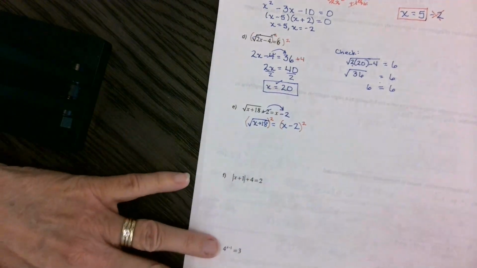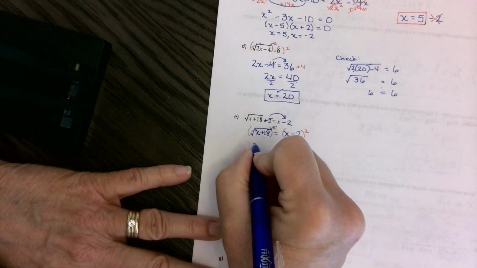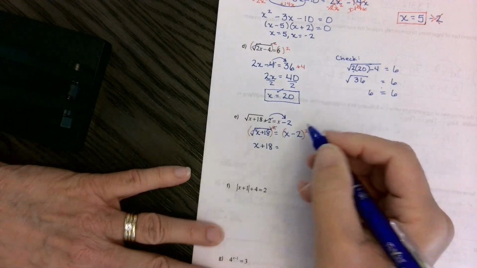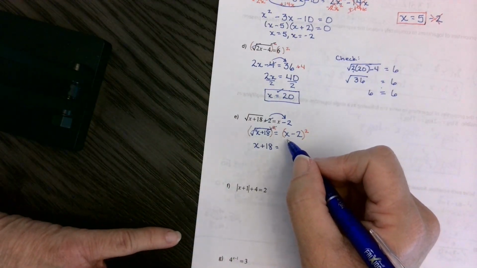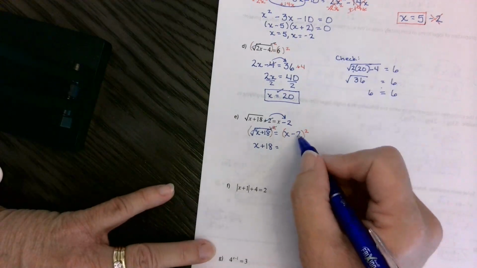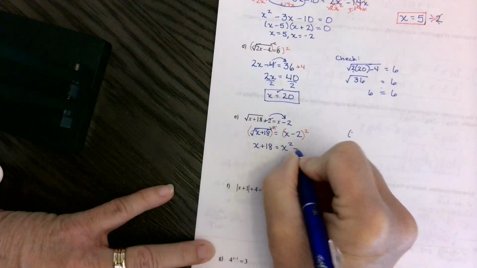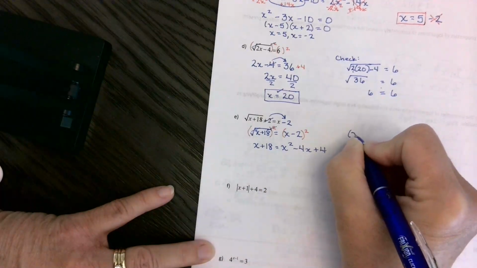Now here's where you may run into trouble. This side is not a problem. You get x plus 18. This side does not give you x squared plus 4, nor does it give you x squared minus 4. It gives us x squared minus 4x plus 4, and you have to know that.